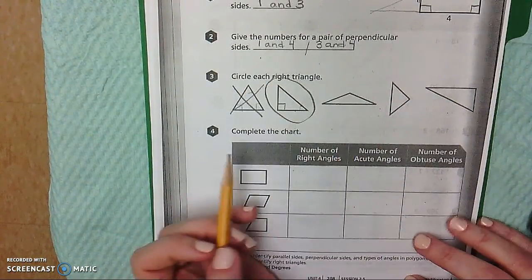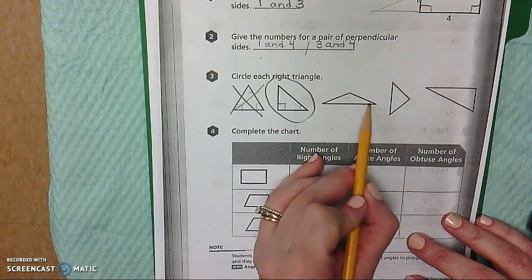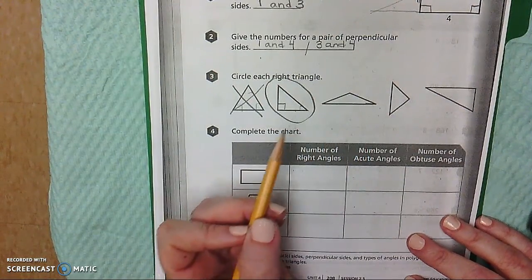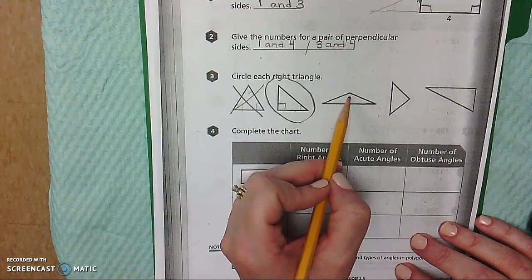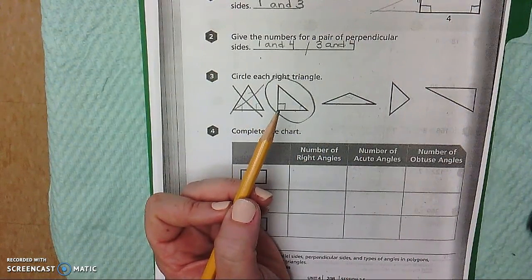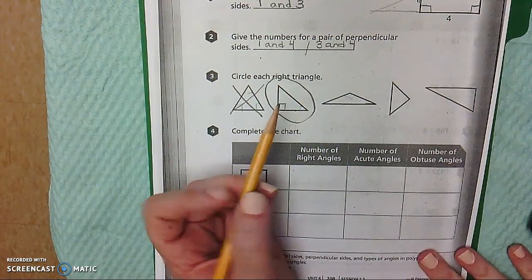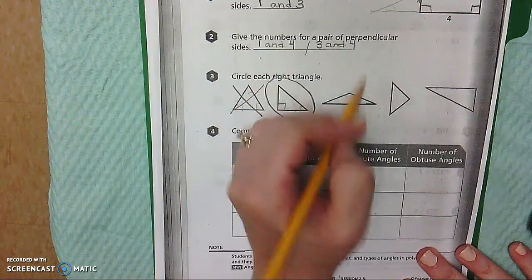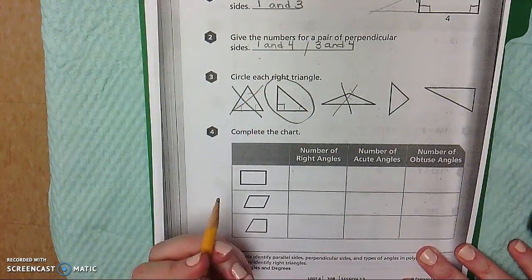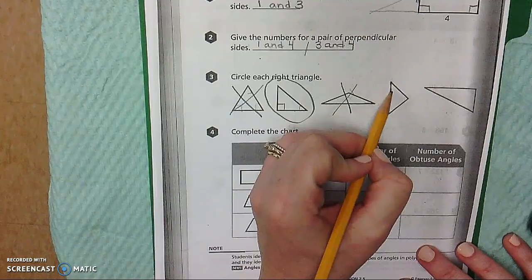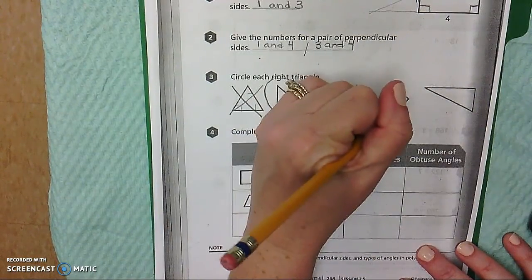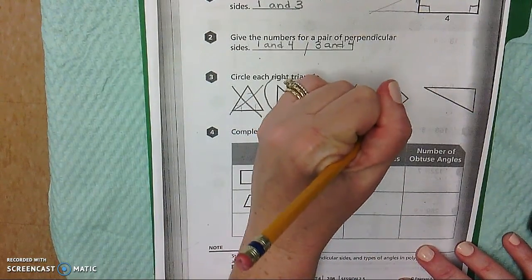What about this one? I see these two little small angles. They're less than 90 degrees, so those are acute angles. And then I see this one right here, and it's bigger than 90 degrees. So that's an obtuse angle. So I don't have any angles in this triangle that make a 90-degree angle or a right triangle. Let's look at this one. I can see that's an acute angle, so that's not a right triangle. I see that's an acute one.